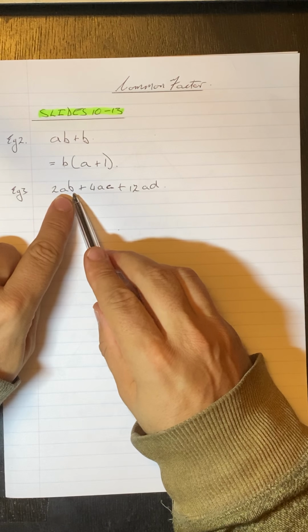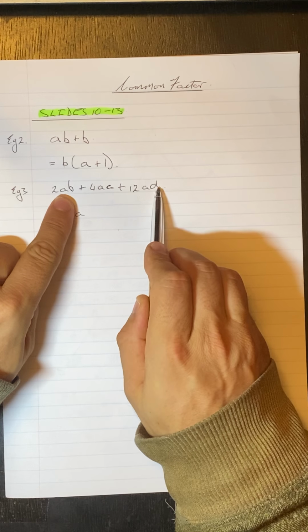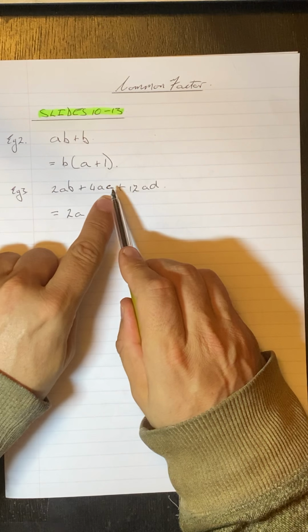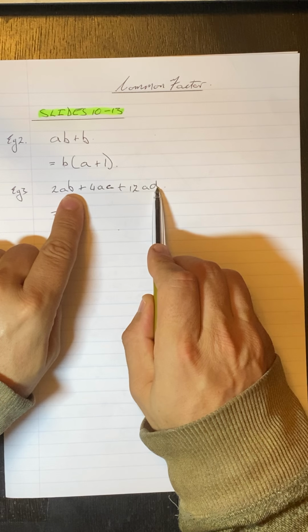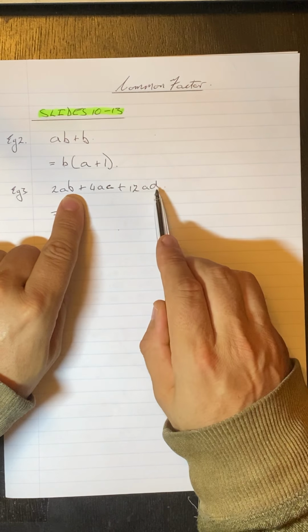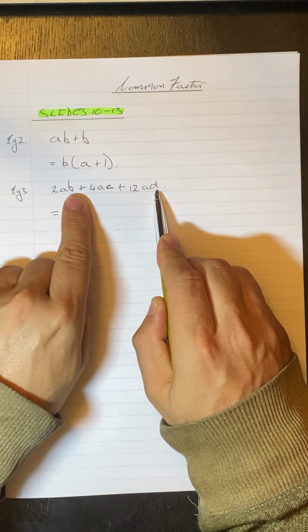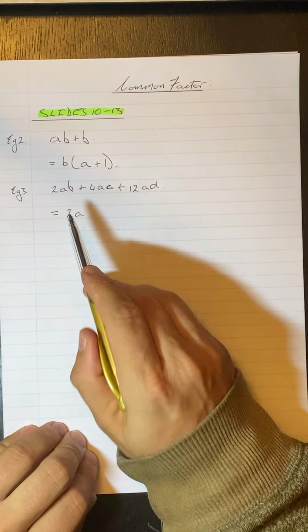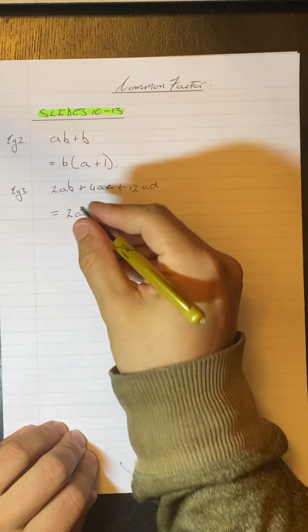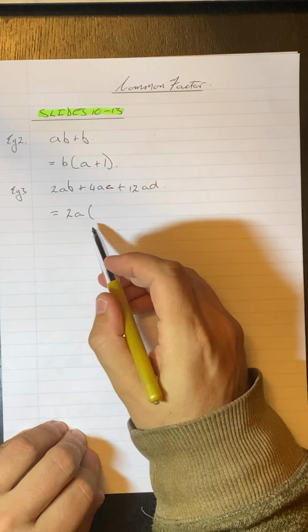Next, I look here. I've got a B, no B, no B. So B is not common. C, no C, no C. So C is not common. And then a D, no D, no D. So D is not common. So I've taken out my highest common factor there. I open up a bracket.